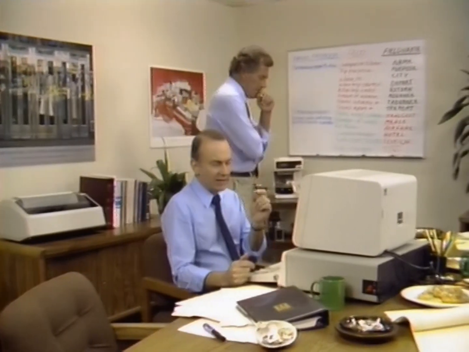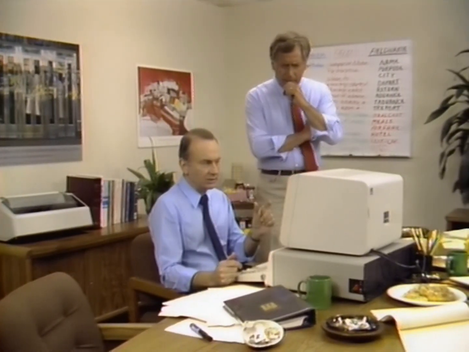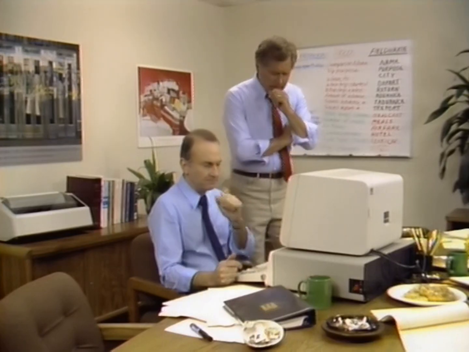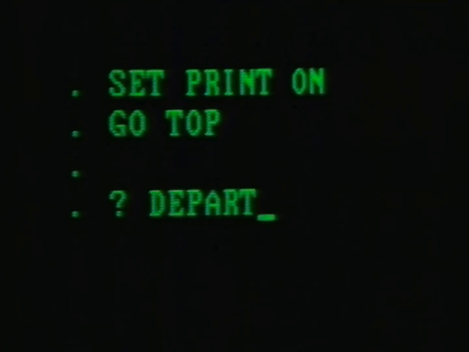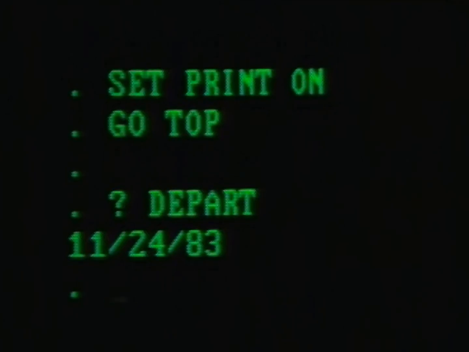Let's do that. Getting back to your question, we can get the exact time period by subtracting the earliest starting date from the most recent. Go top takes us to the earliest database record. We can see it with question mark, depart. We save this date in the computer's memory by store, depart to date 1.